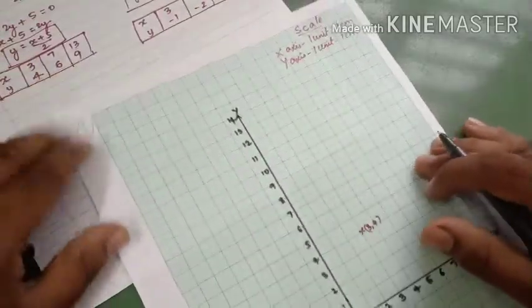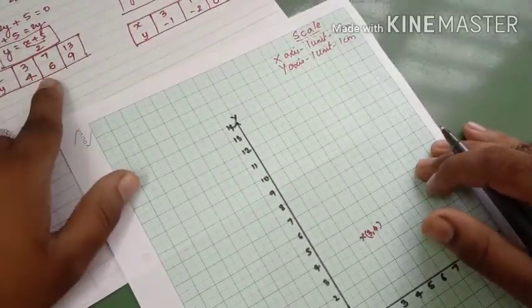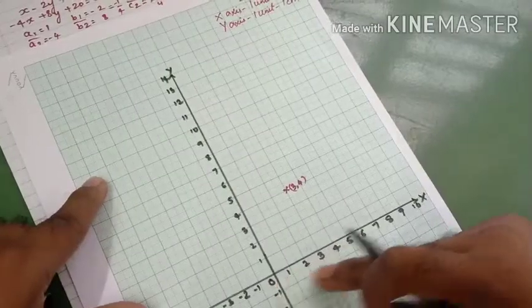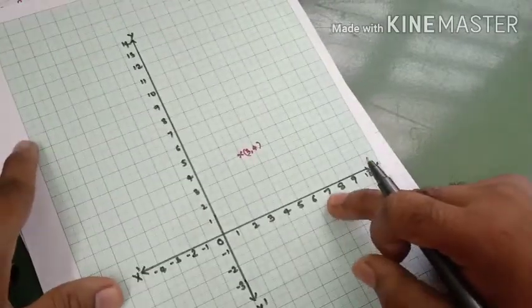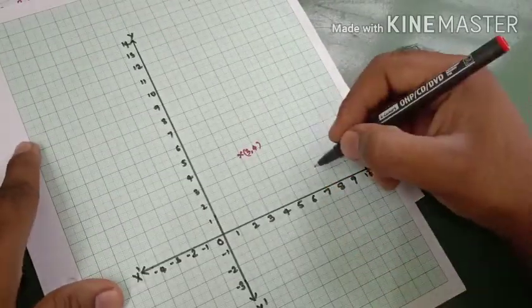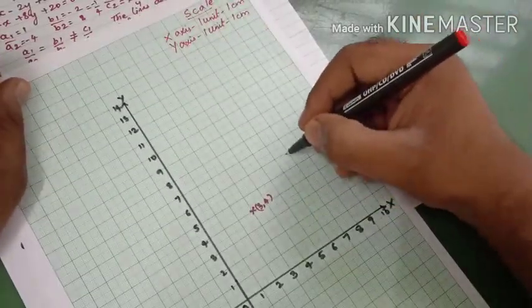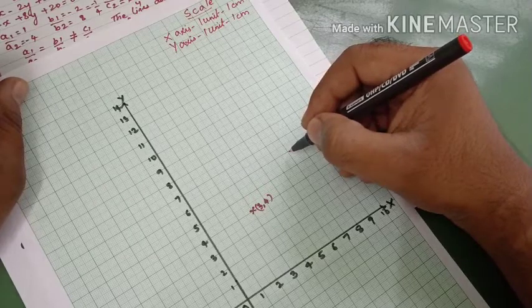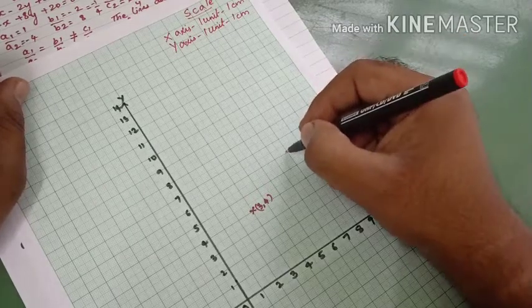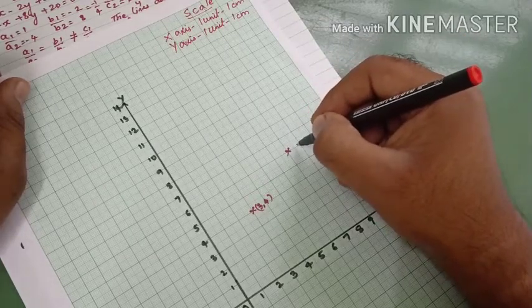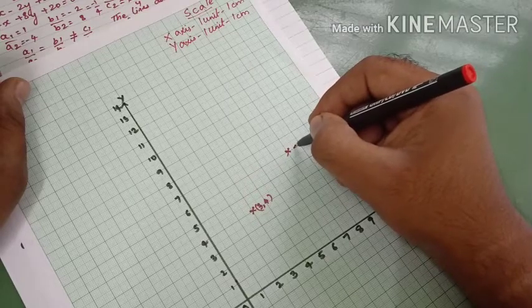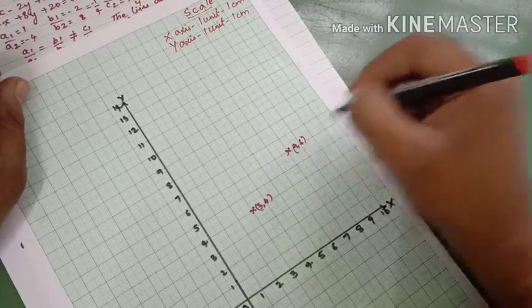The second point here is x is 7 and y is 6. So x is 7 and y is 6, right? So 7 and where is 6? Here it is 6, right? So 7 and 6 will be getting here. So this is 7, 6.